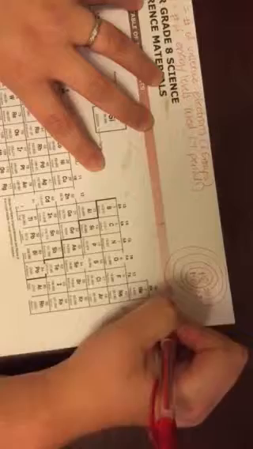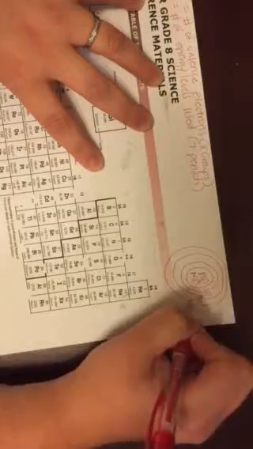Okay, my first energy level can hold how many electrons? 2 electrons, and I'm going to draw a little electron there. And then my second energy level can hold how many electrons? 8 electrons. And the third energy level can hold how many electrons? 8. Very good. So this is the 2-8-8 rule. Can't forget that when we're setting up our Bohr models.